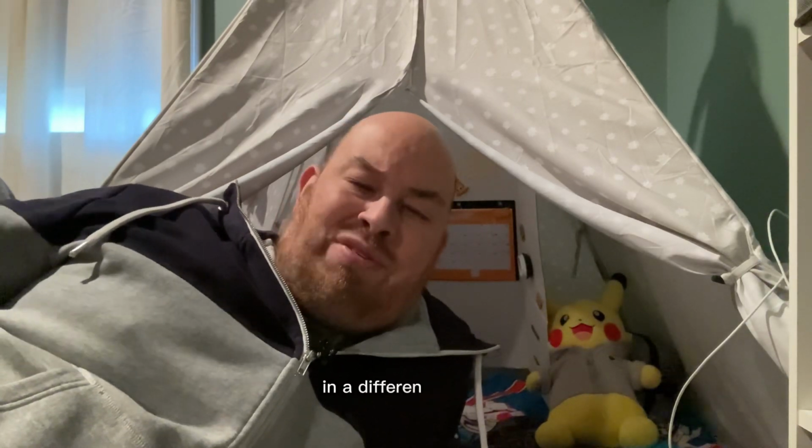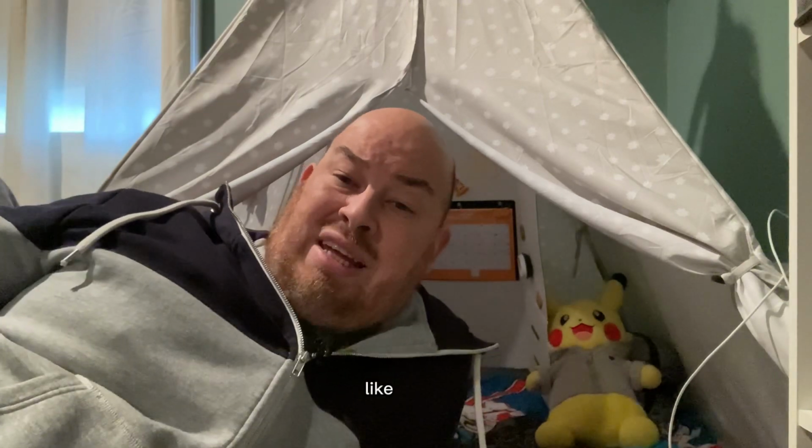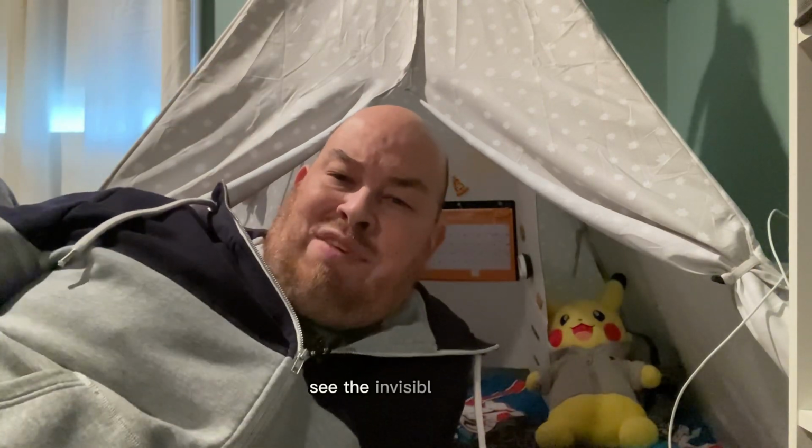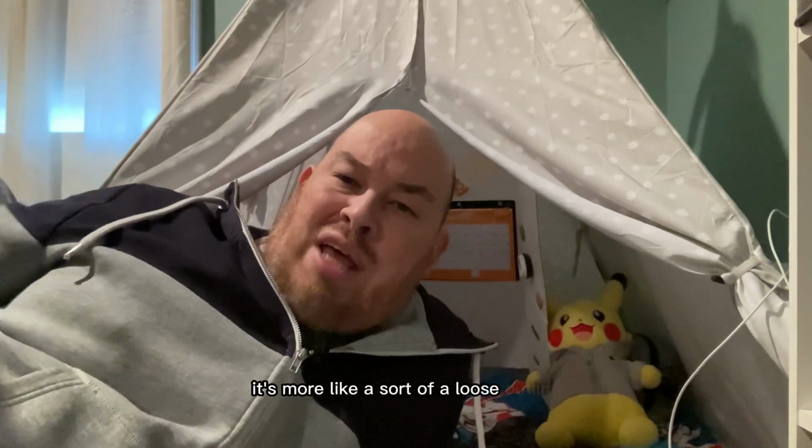In a different game, in a different setting where we had established that, hey, invisibility is this sort of predator-like effect, even if you can see the invisible person, it's not a complete seeing. It's more like a sort of loose outline or something of that nature. Maybe this would make more sense. I don't know what to do with it.